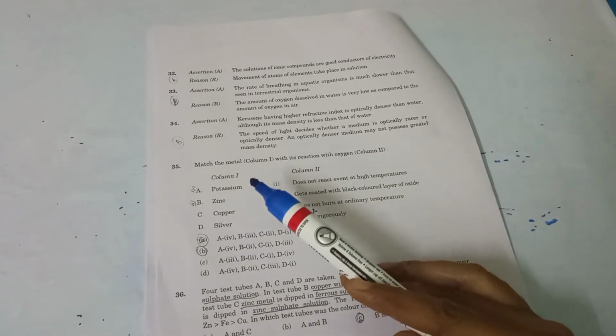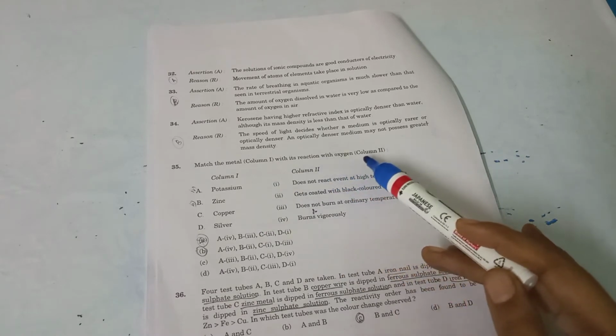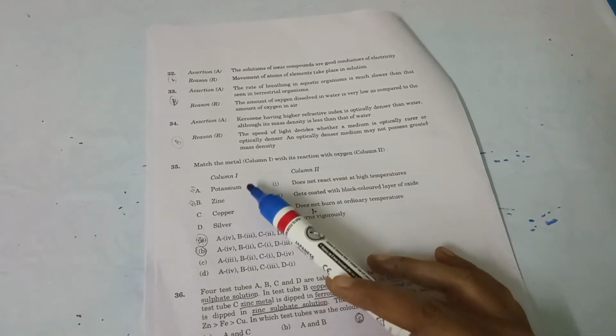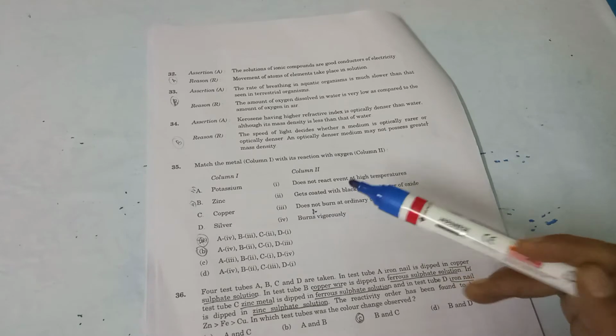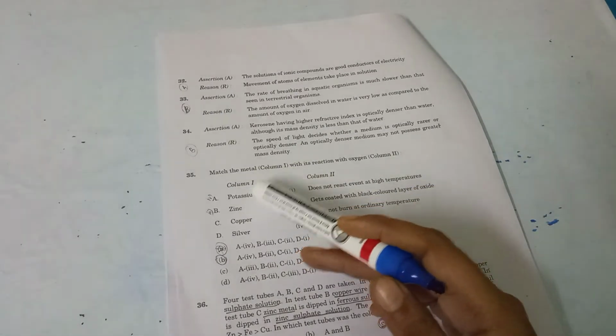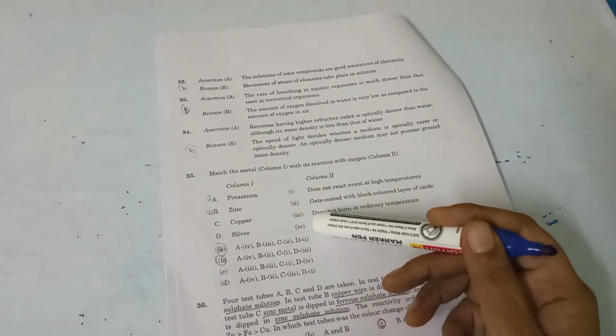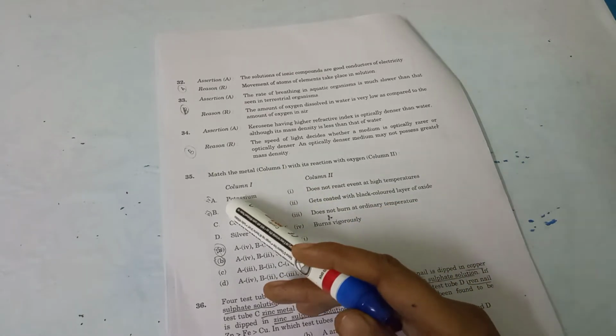Now 31st question. Match the metal column with its reaction with oxygen. In column 1 they gave some metals, and in column 2 they mention what is happening with the reaction of oxygen. So potassium reacts with oxygen and burns vigorously. Yes, A is matching with 4th. Even sodium is doing the same. Zinc.